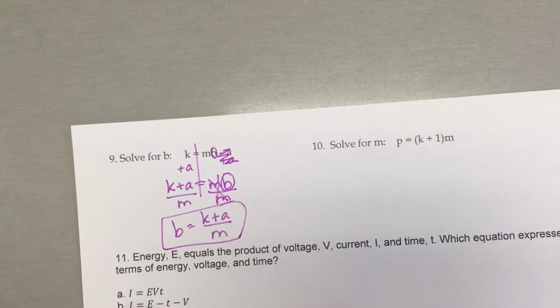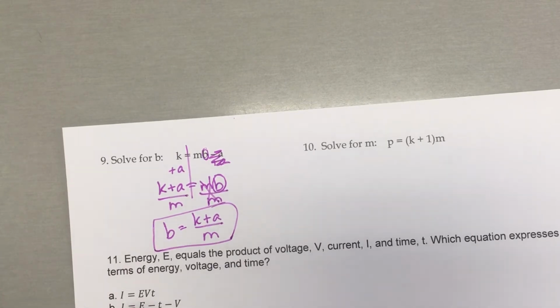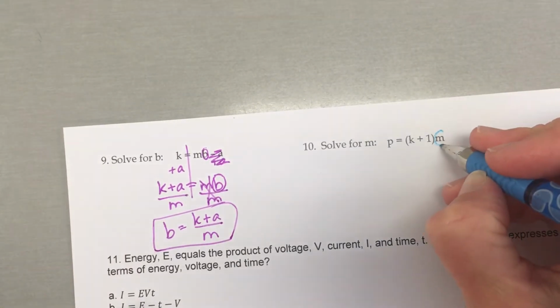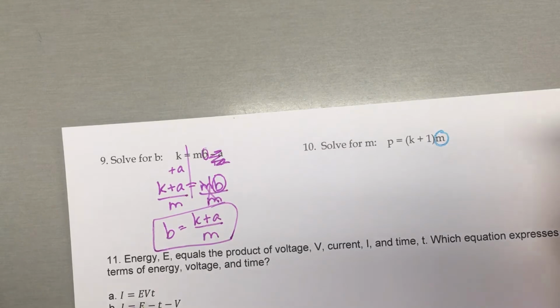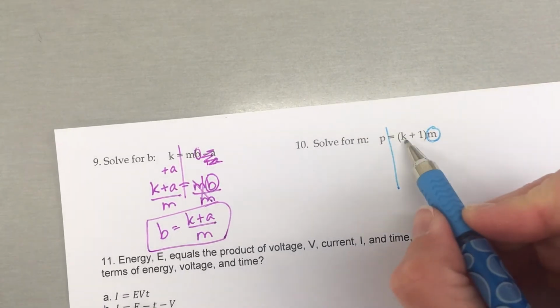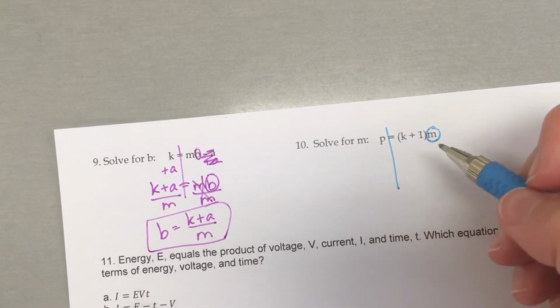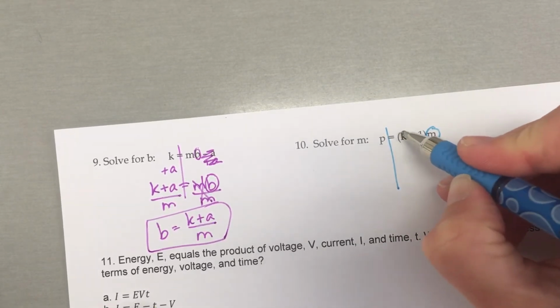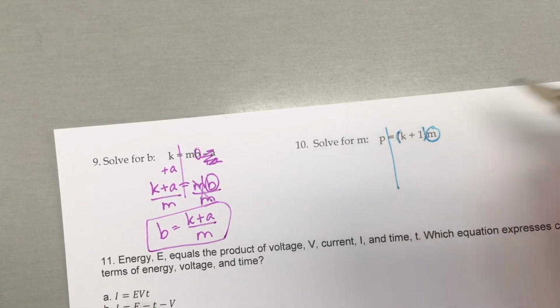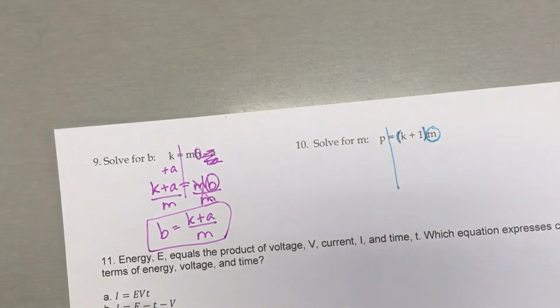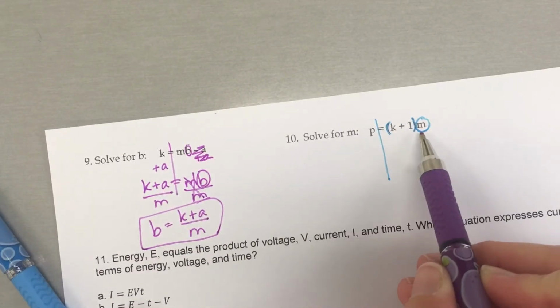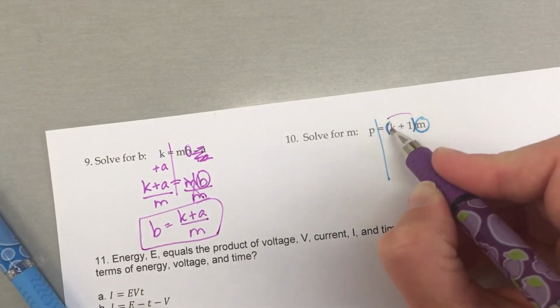Alright, number 10. Solve for M. Alright, so I need to move the K and the 1. And the K and the 1 are actually put together because they have parentheses around them. So they are one quantity. So solve for M. I'm trying to get M by itself. I can move this at one time.